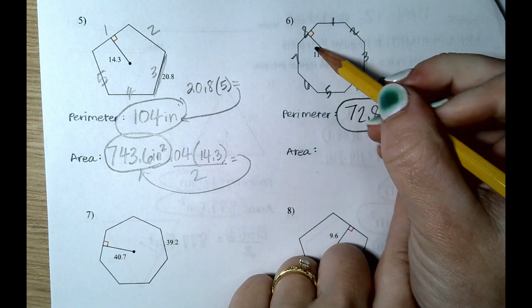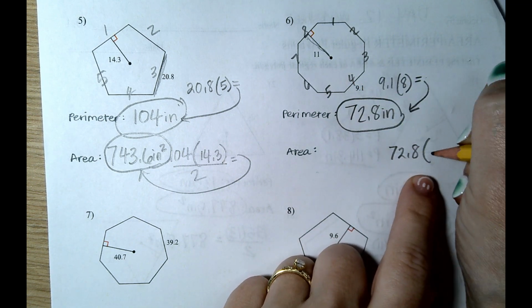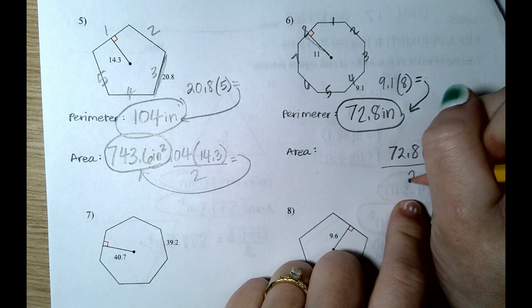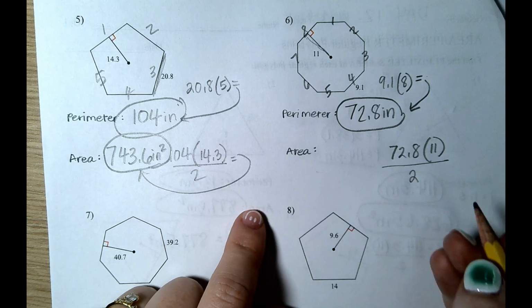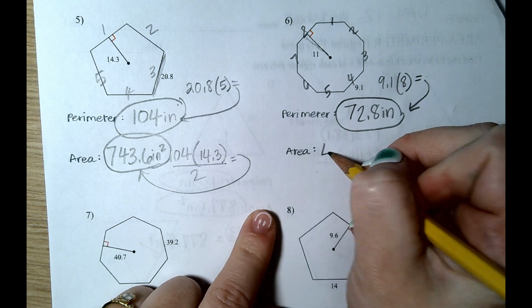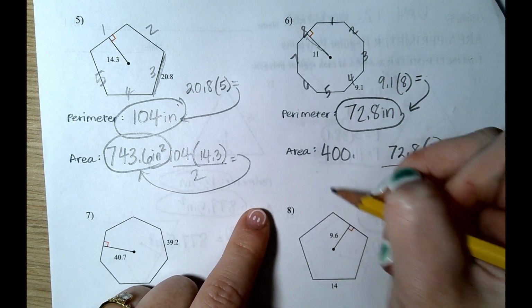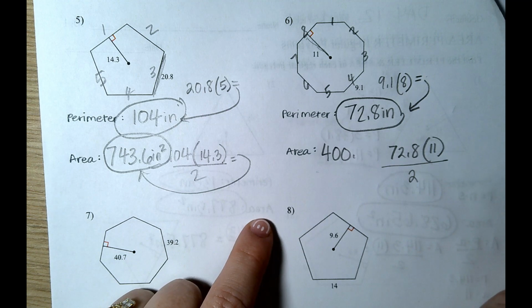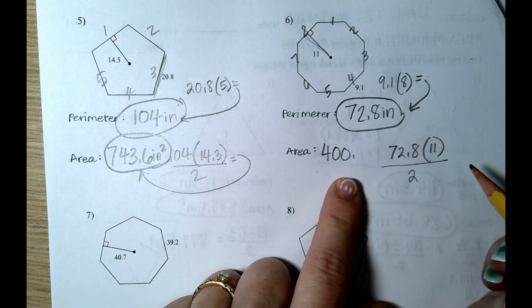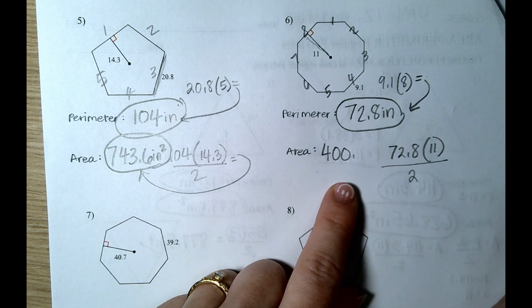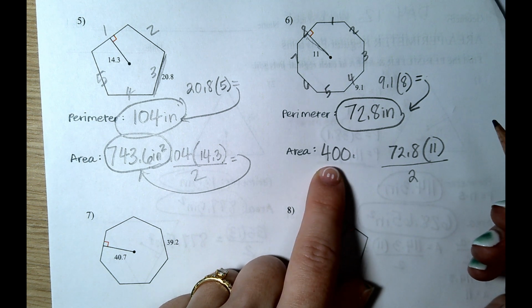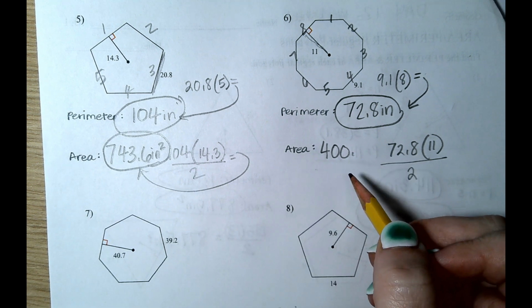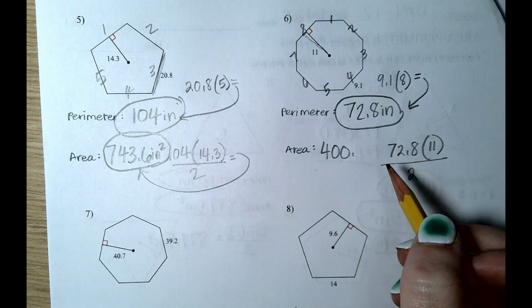72.8 times the apothem, that's 11, divided by 2, 400.4 inches squared. Okay, we get that? Yes, no, maybe? I did round. Okay, but you got pretty close to it. 36.4? That's a little different than 400. Let's see. I got 400.4.